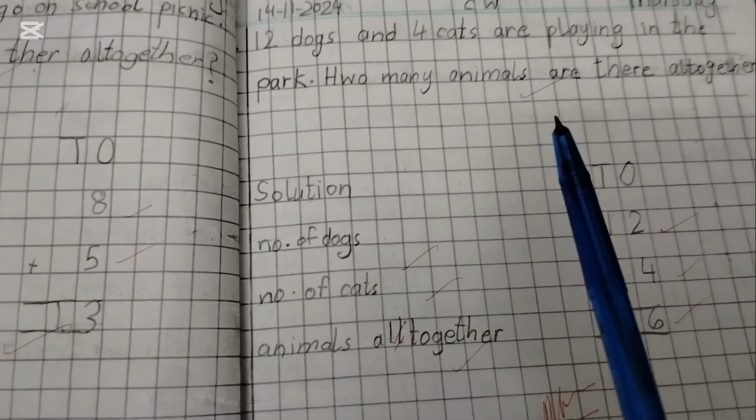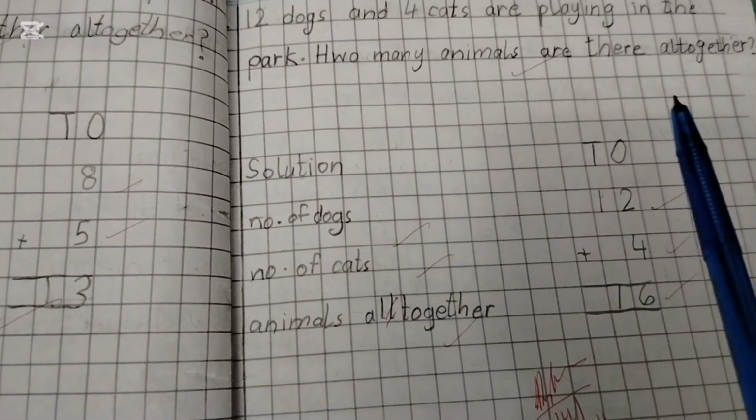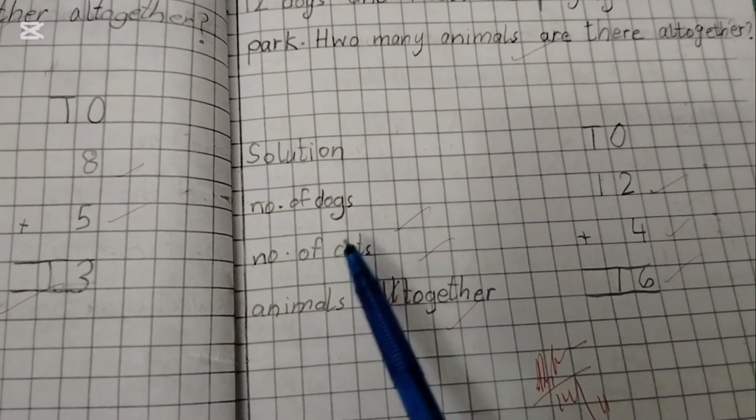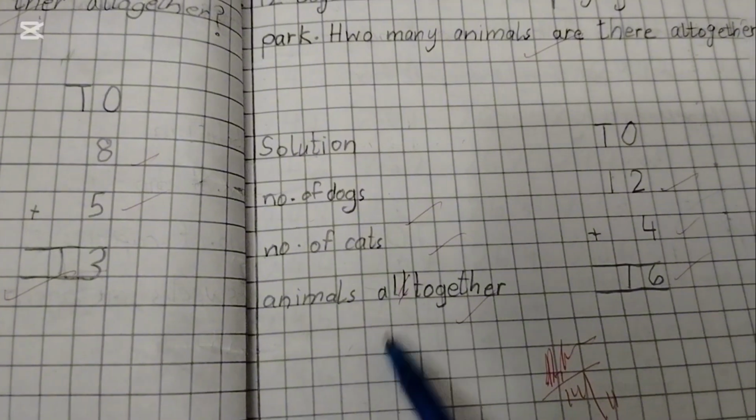12 dogs and 4 cats are playing in the park. How many animals are there altogether? Number of dogs 12, number of cats 4. So animals altogether, the answer is 16.